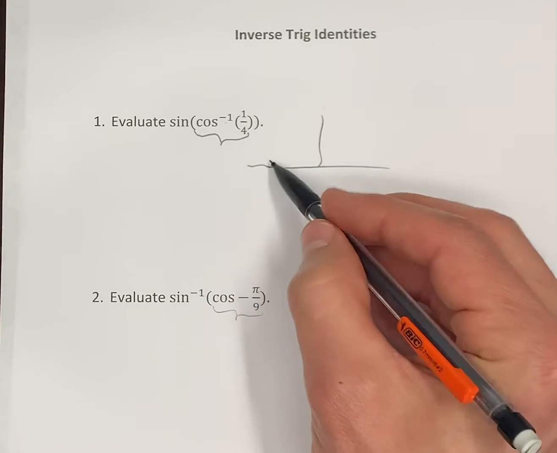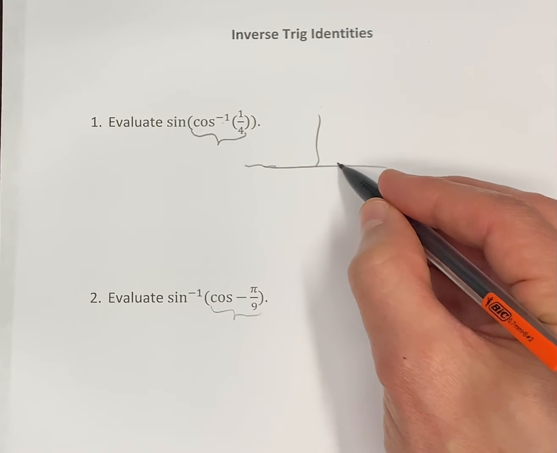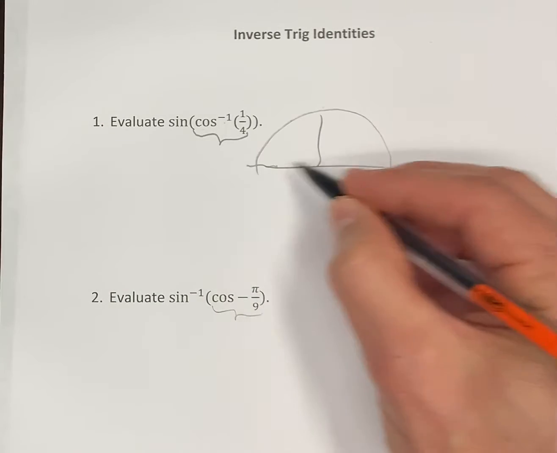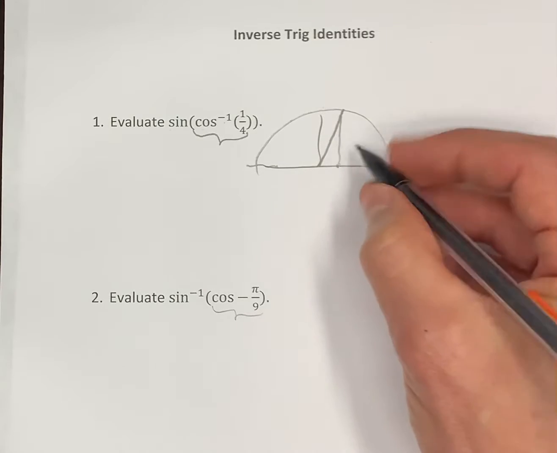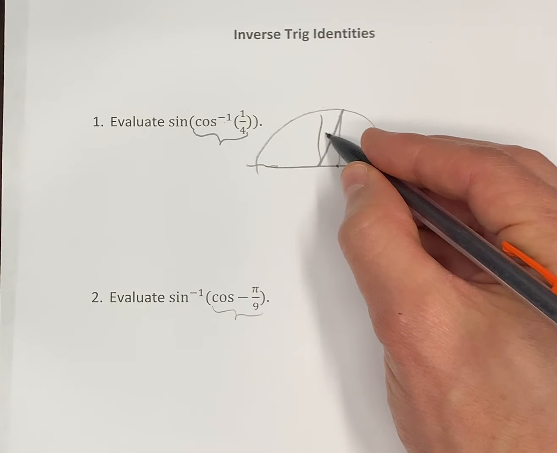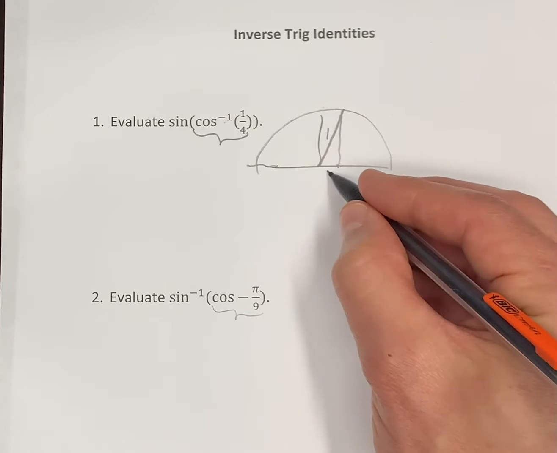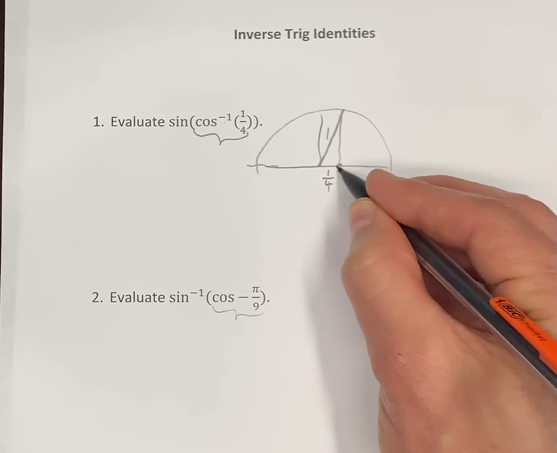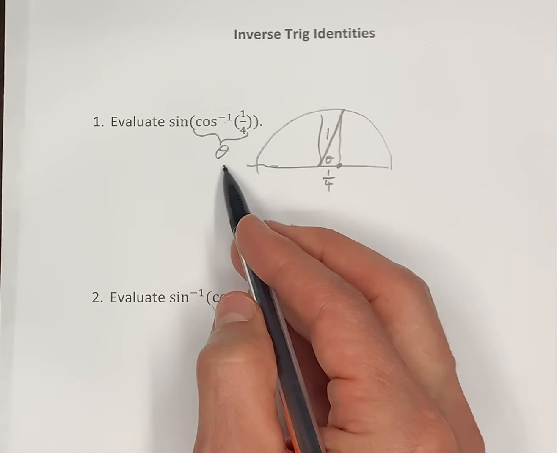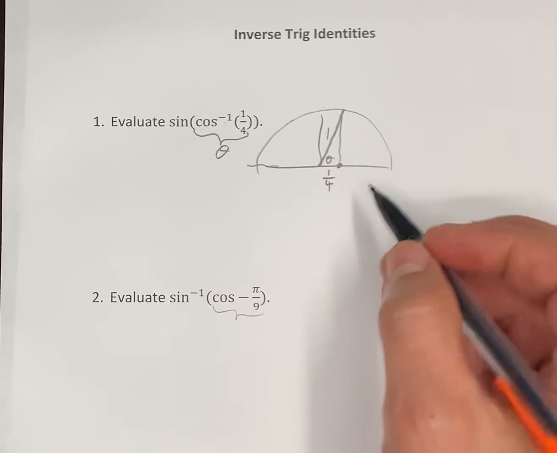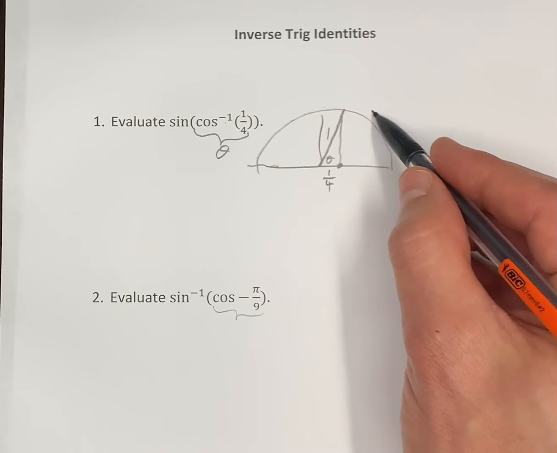an x coordinate, 1/4, right? So it takes in an x coordinate and returns to me this angle. So if I was on the unit circle, I'd think about this as being 1 and 1/4, right? And then it's going to return an angle, theta, in the first quadrant. What's sine of that angle? Well, sine of that angle is going to be the y coordinate.